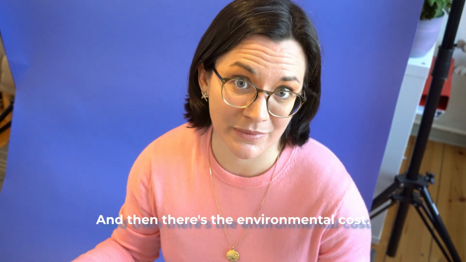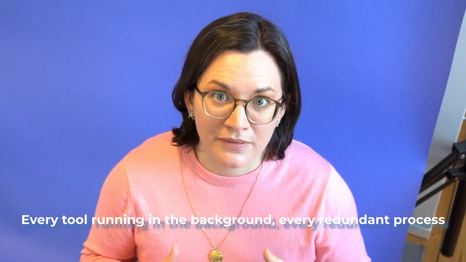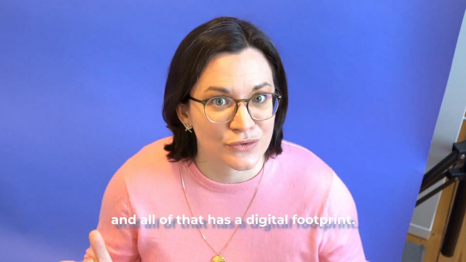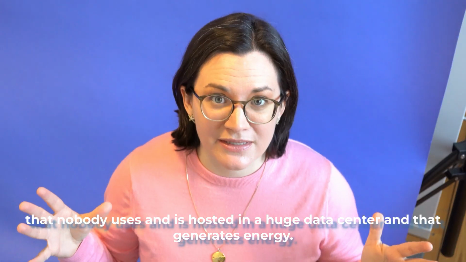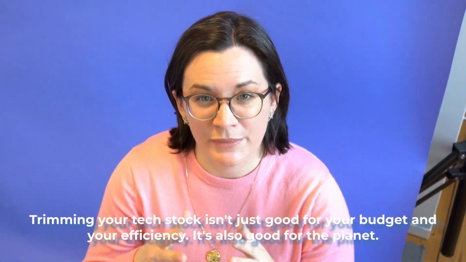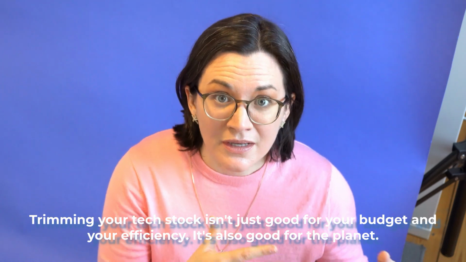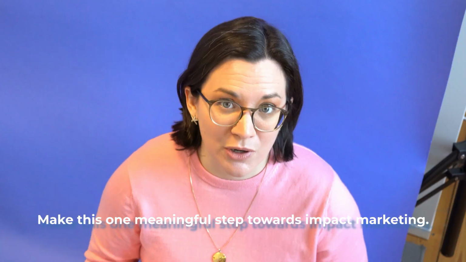And then there's the environmental cost, which most audits skip entirely. But I think it's worth running, and here's why. Every tool running in the background, every redundant process, is generating huge amounts of data. All of that has a digital footprint that nobody uses and is hosted in a huge data center, and that costs energy and water resources. Trimming your tech stack isn't just good for your budget and your efficiency, it's also good for the planet. Make this one meaningful step towards impact marketing.